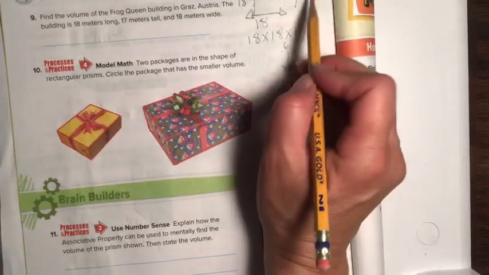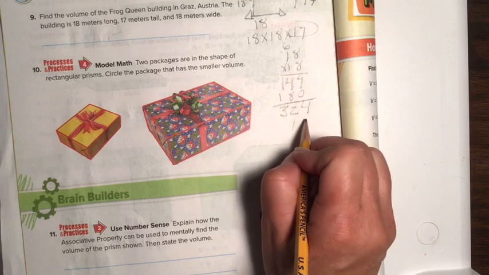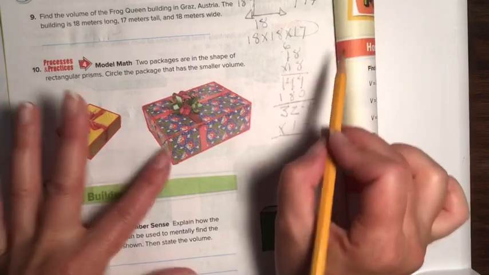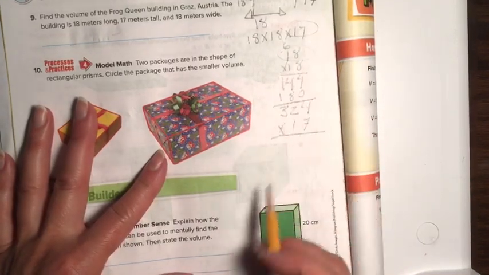So now we have to take the 17. Oh, I miss not having you guys in classroom helping me catch my mistakes. All right, let's try this again. So we're going to do this one. So we did the 18 times 18. Now we're going to do 17.